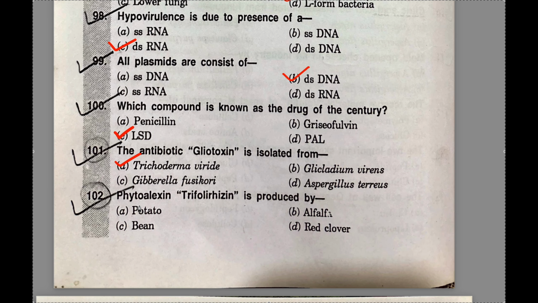Question 102. Phytoalexin trifolirhizin is produced by potato, alfalfa, bean, or red clover. The answer is option B.